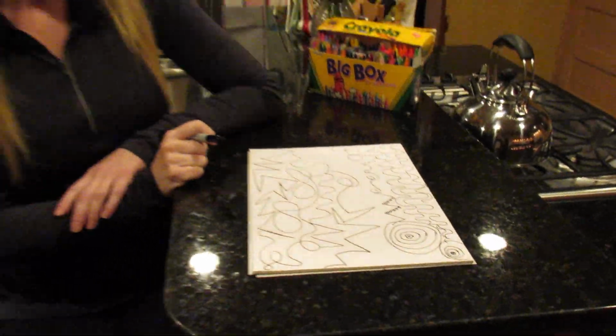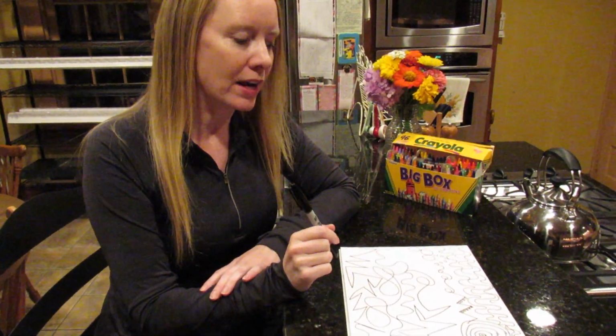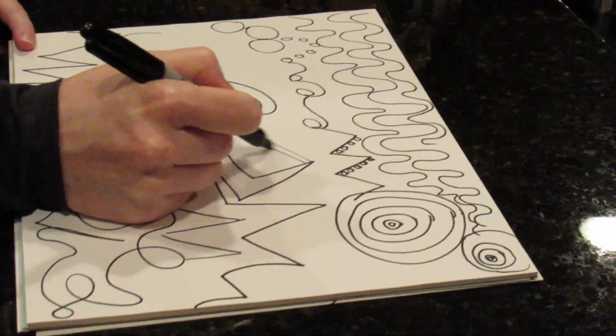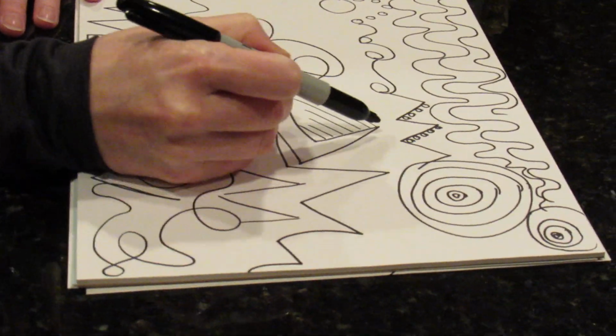Okay, so now that you have filled in the space on your paper, think about areas that look incomplete or areas that you want to add a little more, and you can always go back and fill in some spaces with some lines and shapes that you want to add to your picture.